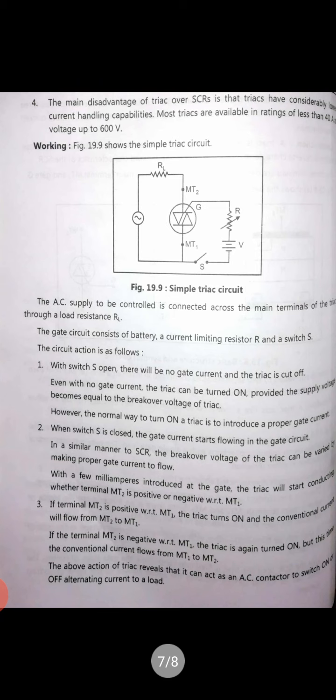The main disadvantage of a TRIAC over SCR is that TRIACs have considerably lower current handling capabilities. Most TRIACs are available in ratings of less than 40 ampere at voltage up to 600 volt.